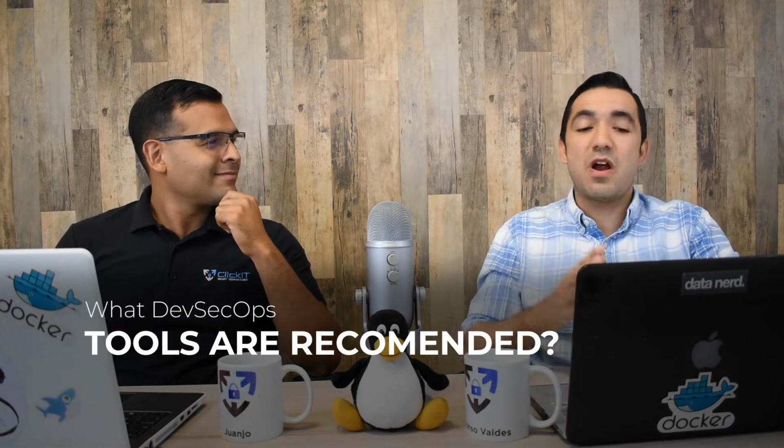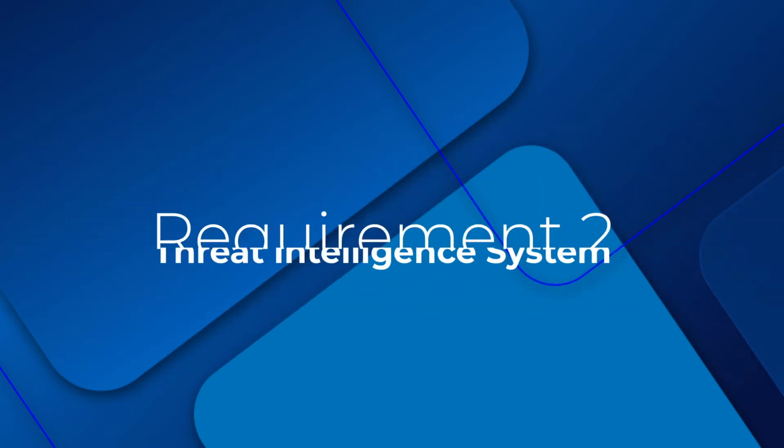To conclude on this requirement, what DevSecOps tools are recommended by Clickit? Well, from my point of view, I would recommend Checkmarx, Veracode, SonarQube, or now SonarCloud, and also Snyk.